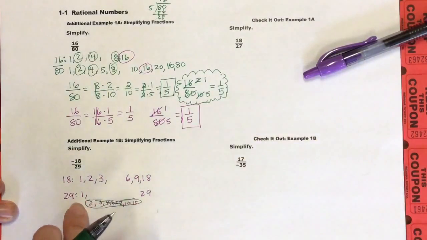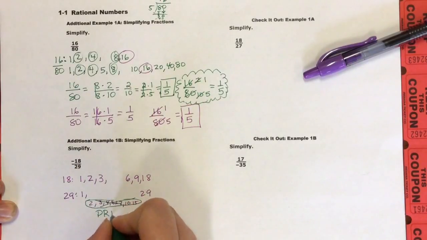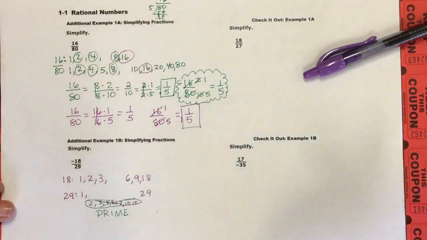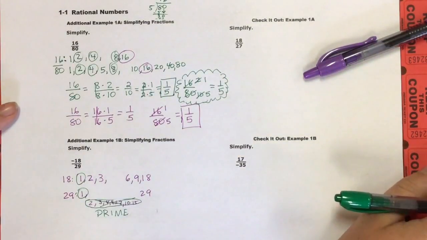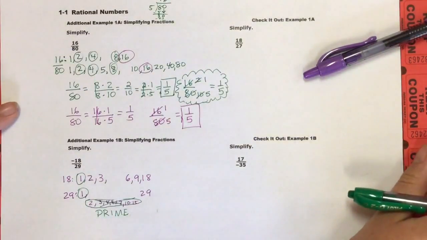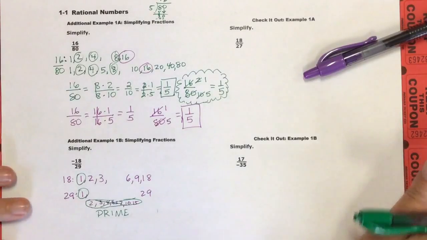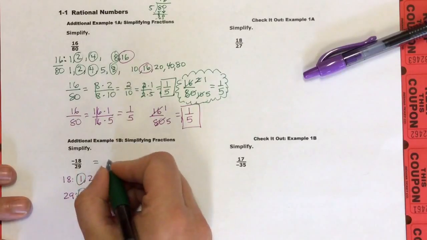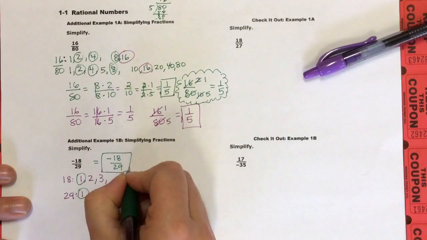But since only 1 and 29 are the factors of 29, we know that 29 is a prime number. That means only 1 and itself go into it. So when we look at these numbers, what do they have in common? They both have a 1. All right, and do they have any other numbers in common? I don't think so. So these numbers are relatively prime. So that means the answer to this is equal to negative 18 over 29. That is the simplified version.